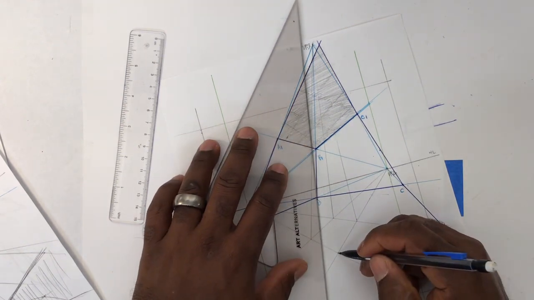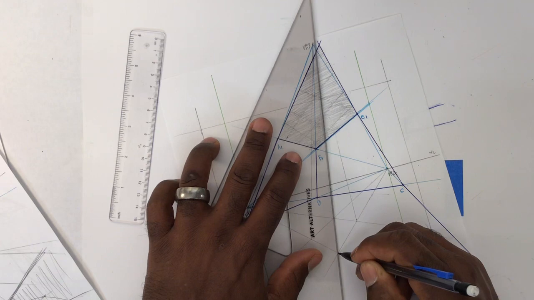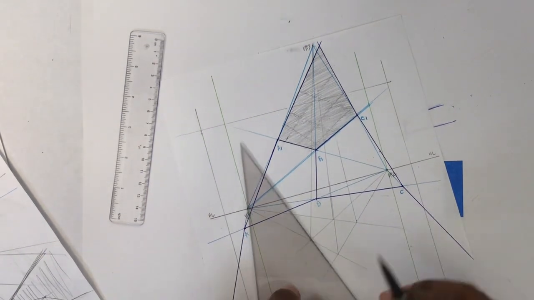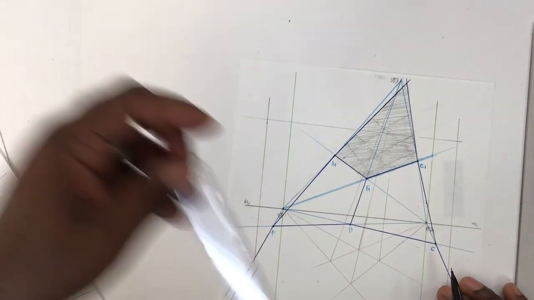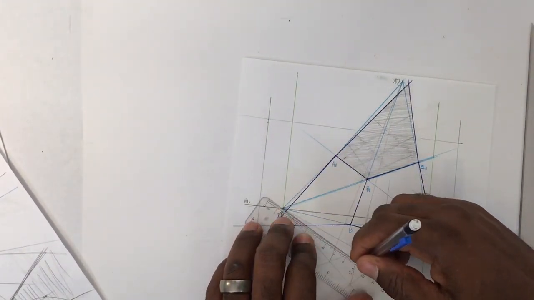Just going to draw it part-way. All right, and then we'll make it a short box again.